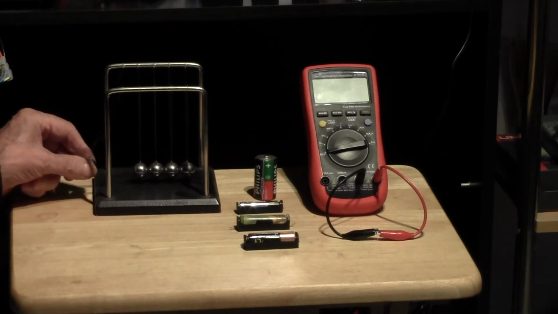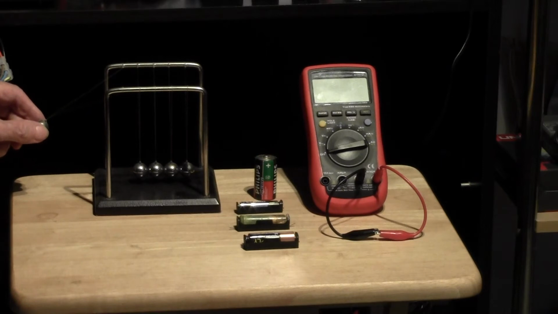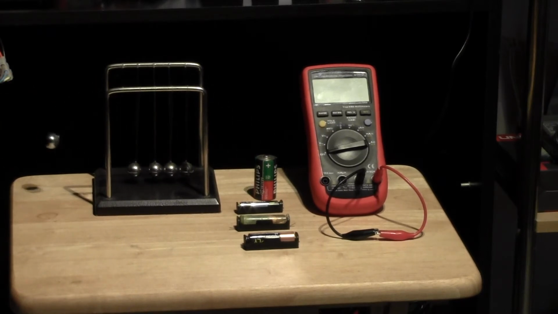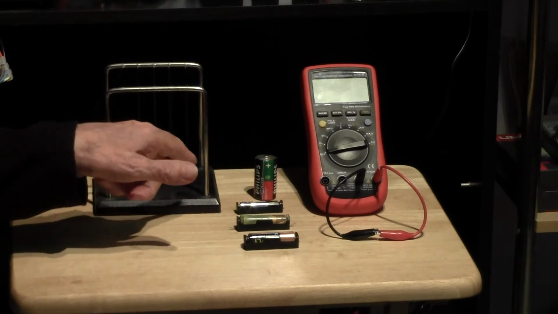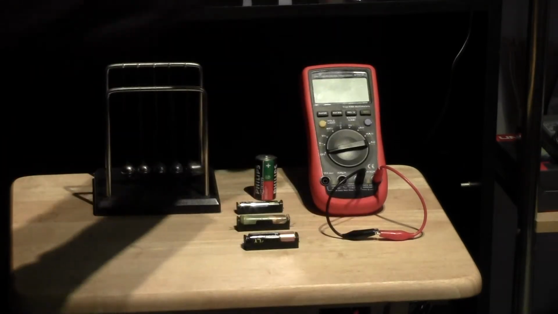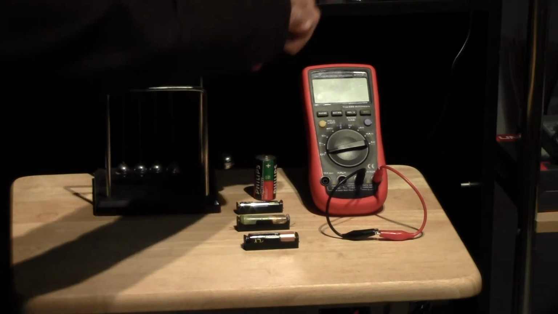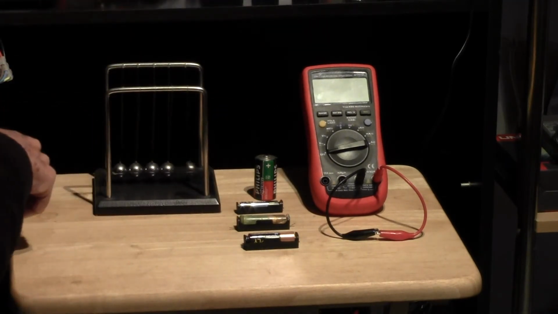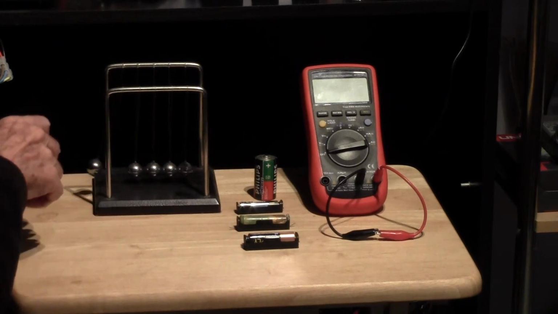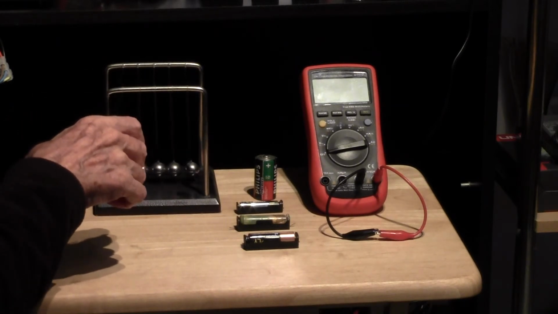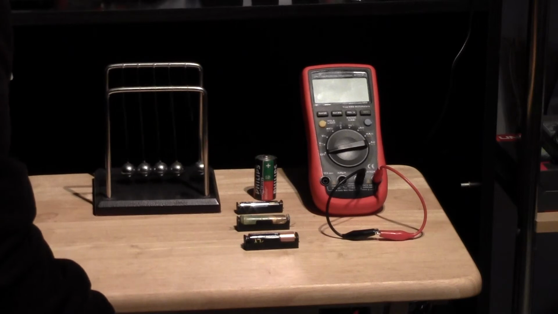So I am putting energy in this ball by lifting it against gravity. Gravity causes it to fall and puts the energy into the next ball and the next ball, etc., etc. And this ball is returning the energy, and gradually the energy is absorbed and the balls come to rest.